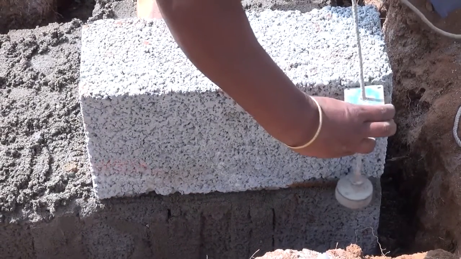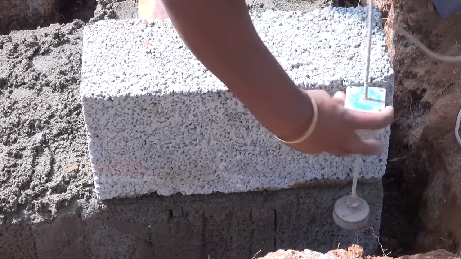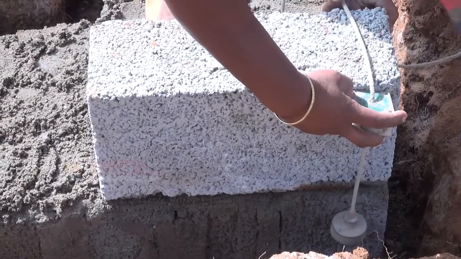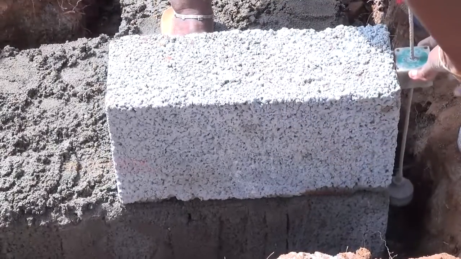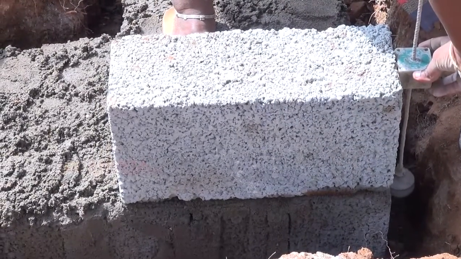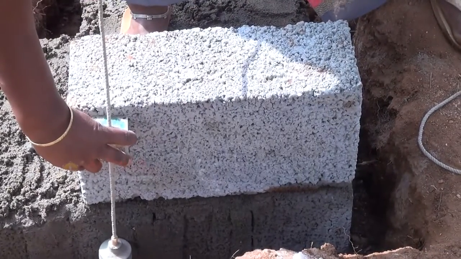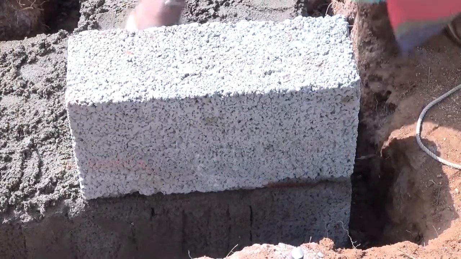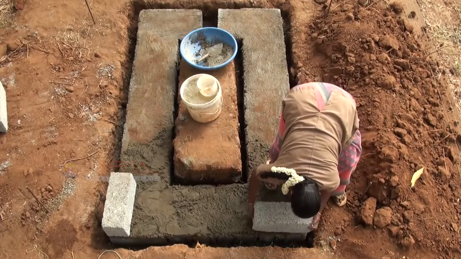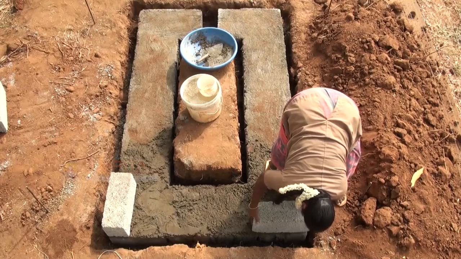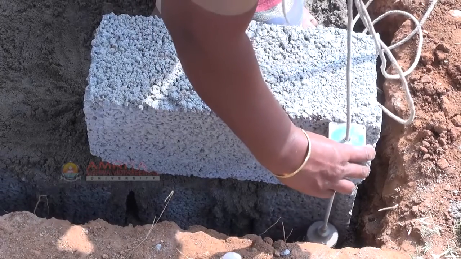Now, with the help of a plumb bob, check the alignment of the block on the top layer with that of the bottom layer. Repeat the same process for the block on the opposite end also.